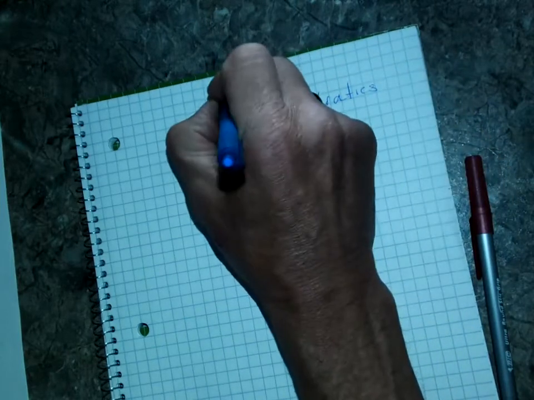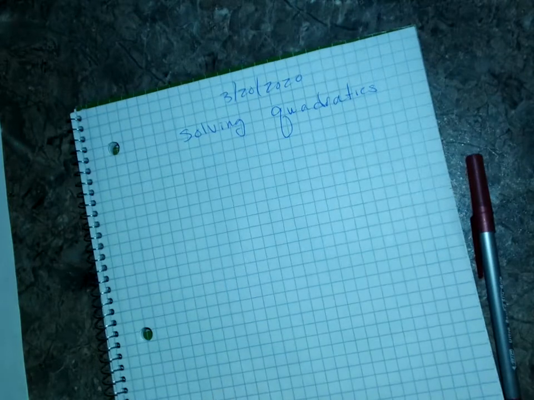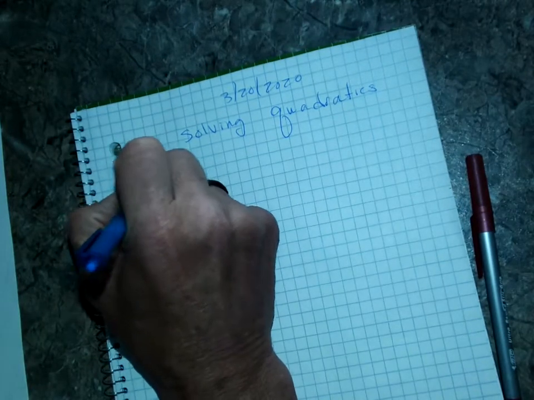Quadratics. Okay, today is 3/20/2020. Spring is here, yay. Okay, so example 1. Let's start with an easy example.